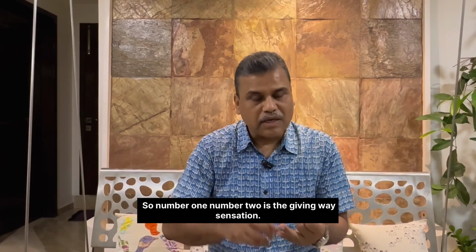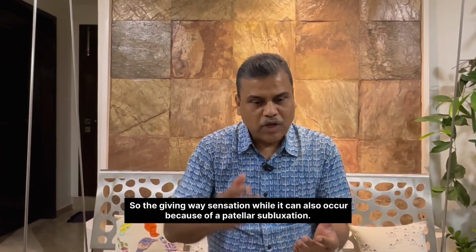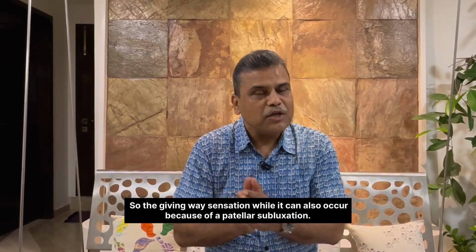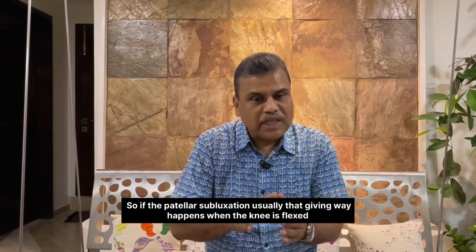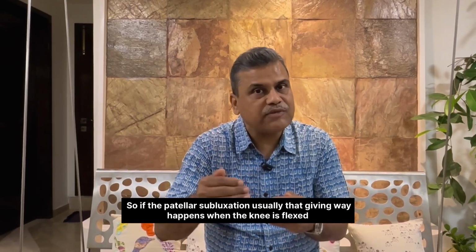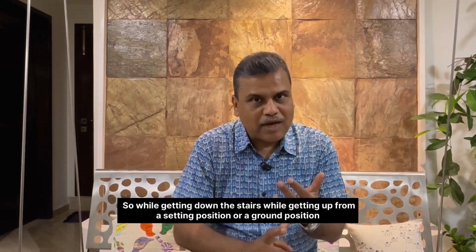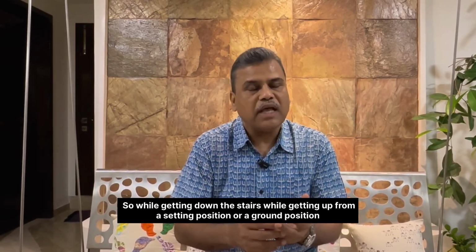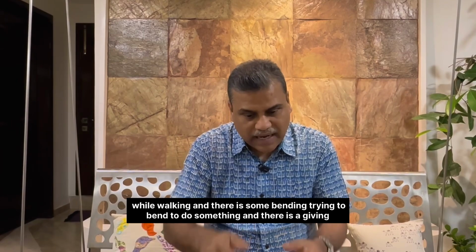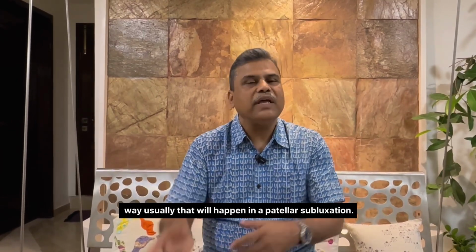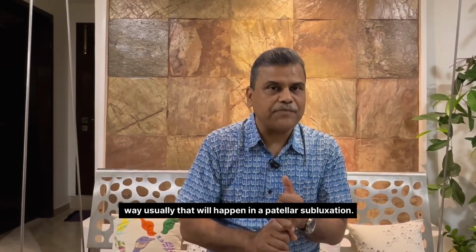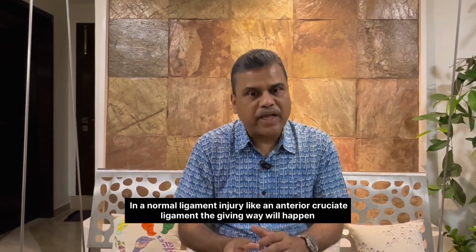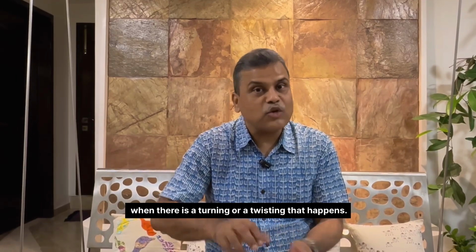So number 1. Number 2 is the giving way sensation, which can also occur because of a patellar subluxation. If the patella subluxates, usually that giving way happens when the knee is flexed or semi-flexed. So while getting down the stairs, while getting up from a sitting or ground position, while walking and there is some bending, trying to bend to do something, and there is a giving way, usually that will happen in a patellar subluxation. In a normal ligament injury like an anterior cruciate ligament, the giving way will happen when there is a turning or a twisting.